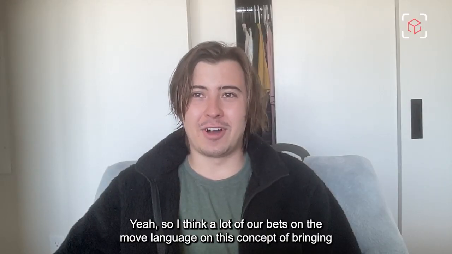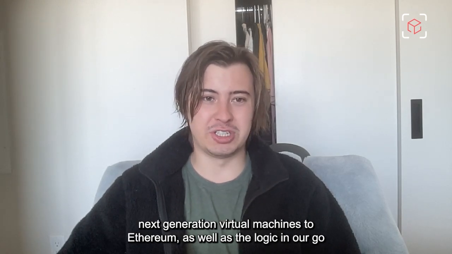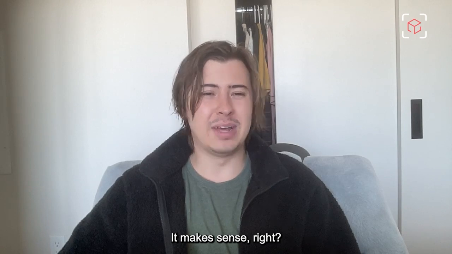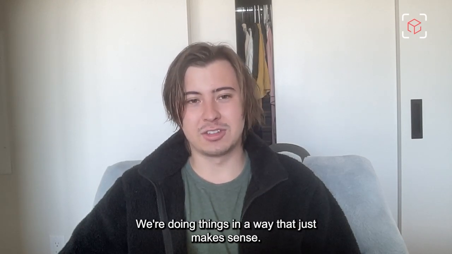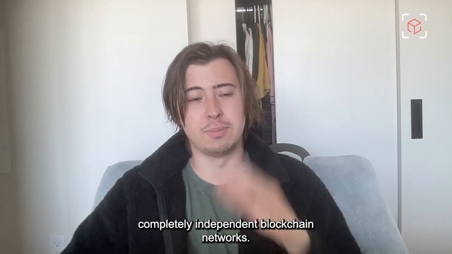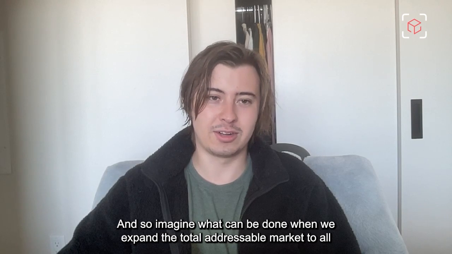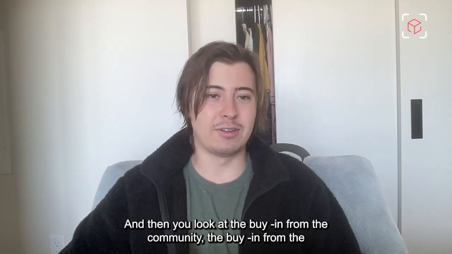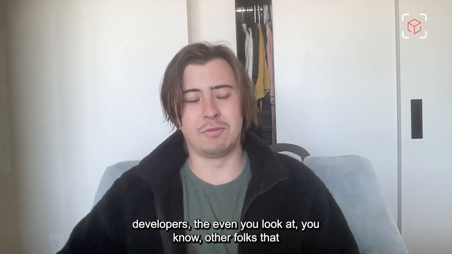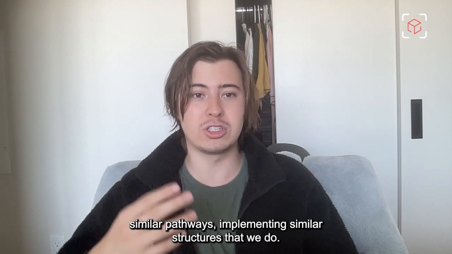Yeah, so I think a lot of our bets on the Move language, on this concept of bringing next generation virtual machines to Ethereum, as well as the logic in our go-to-market, it makes sense, right? We're doing things in a way that just makes sense. And so you see the success that the Move language itself has had for completely independent blockchain networks. Imagine what can be done when we expand the total addressable market to all of Ethereum. And then you look at the buy-in from the community, the buy-in from the developers, and even other folks that before could be in totally different categories, now following similar pathways, implementing similar structures that we do.